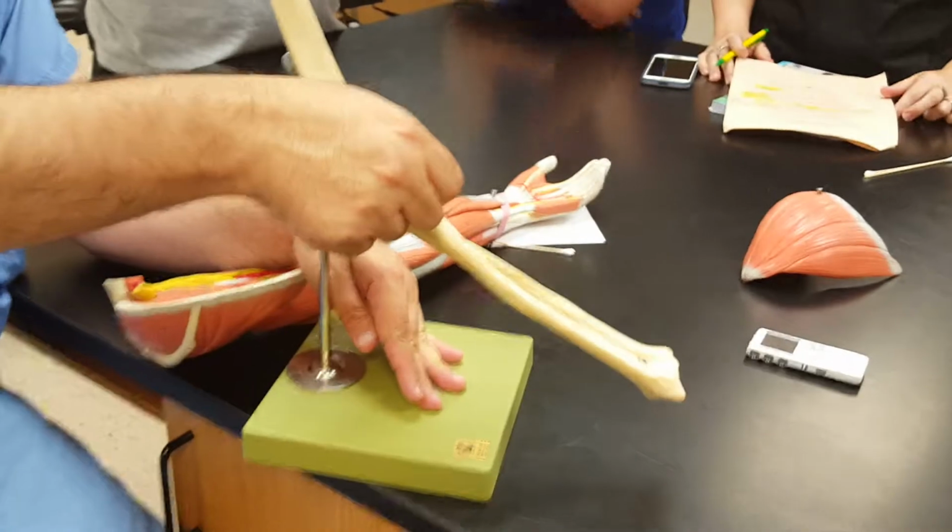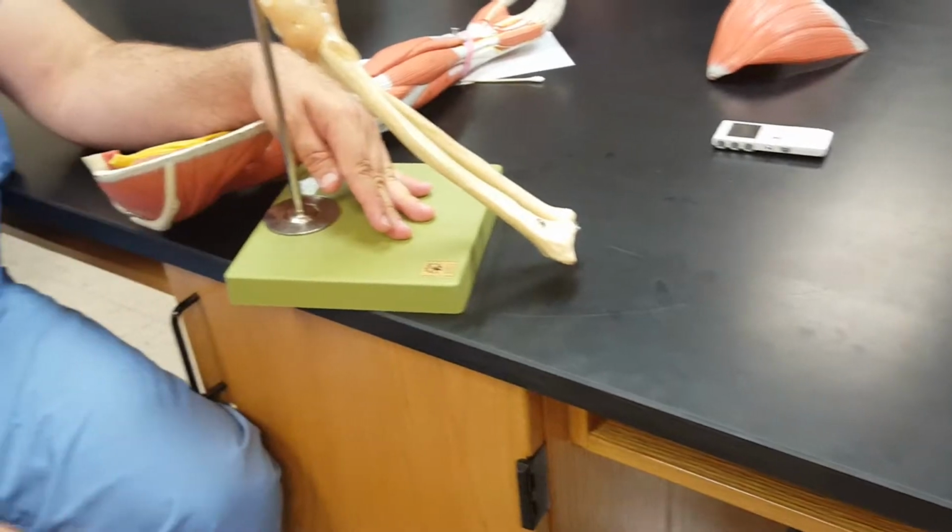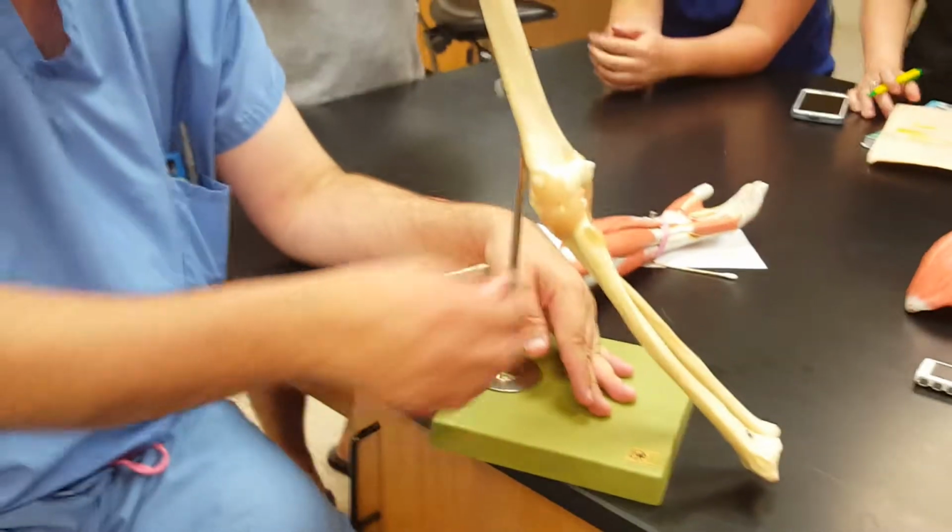Annular ligament. Everybody's wrong so far. Anybody know the right answer? Oh, yes, you're right. Bone to bone. Okay. Which tendon is this? Is it the UCL? The ulnar collateral ligament. Well, UCL, it sounds like a ligament. We know this is a tendon.